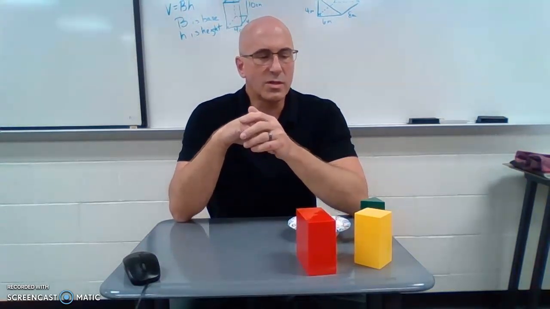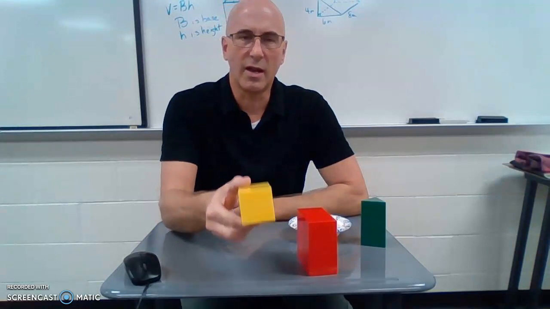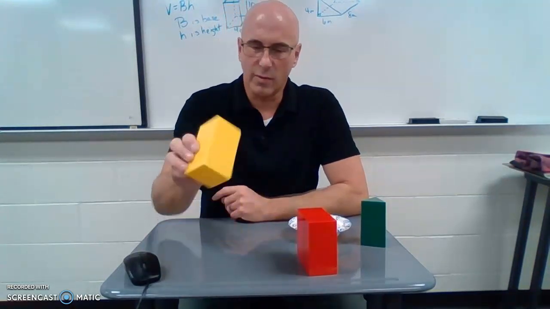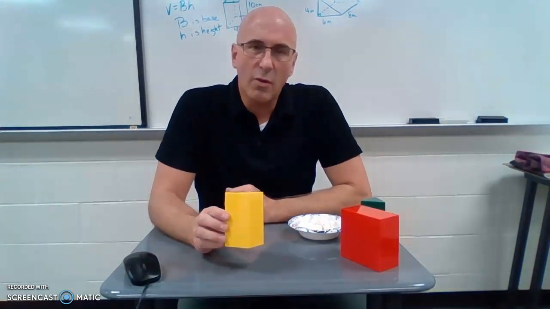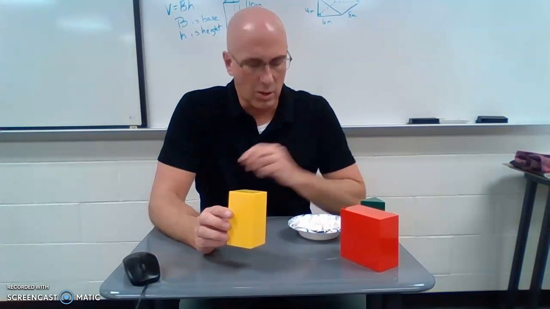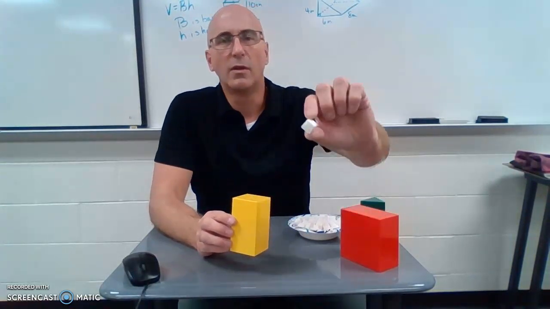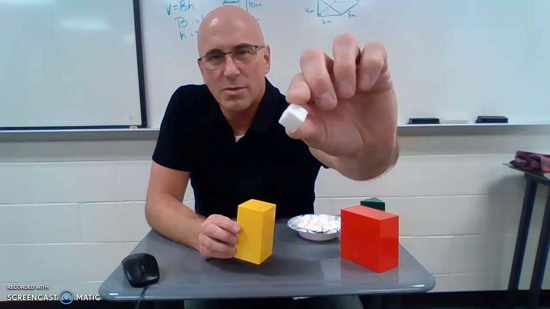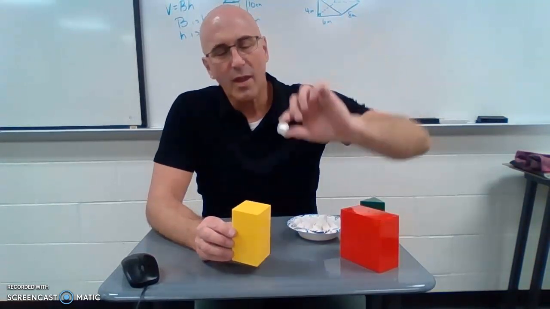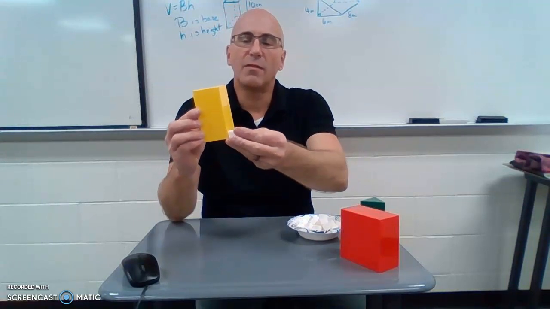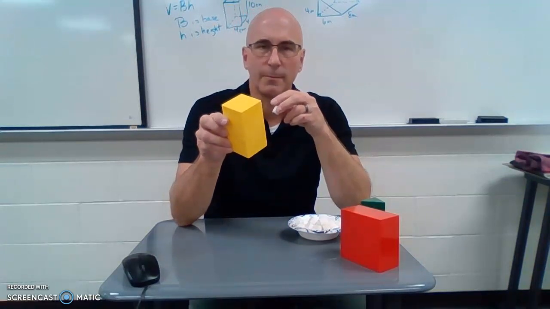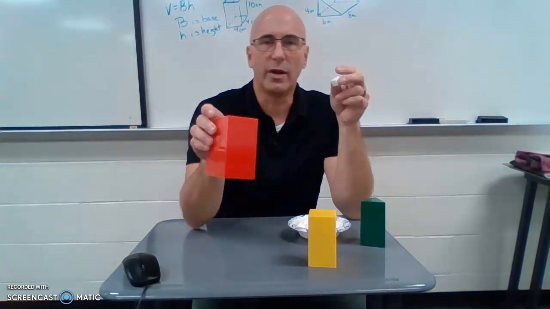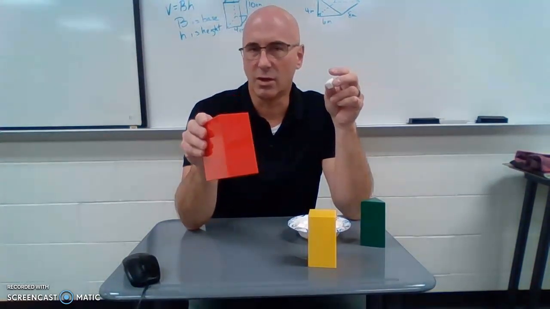Same thing is true with three-dimensional figures like prisms. So say we have this prism here. It has the base of a square. Now, this is a rectangular prism because a square is a type of rectangle. So what we are doing now is we're trying to figure out how many cubic units. So I have, let's get a little closer, sugar cubes. Please do not eat the sugar cubes. We are trying to figure out how many of these cubes can fill this space occupied by this prism. Same thing is true with this particular rectangular prism.